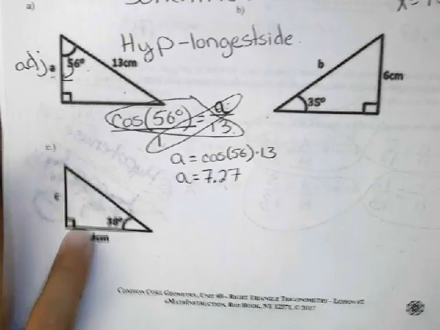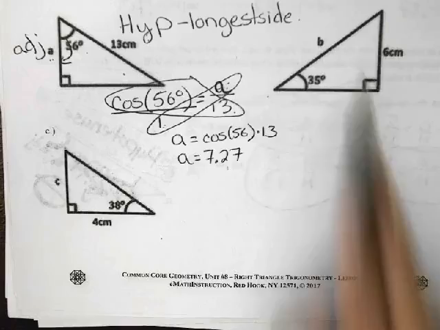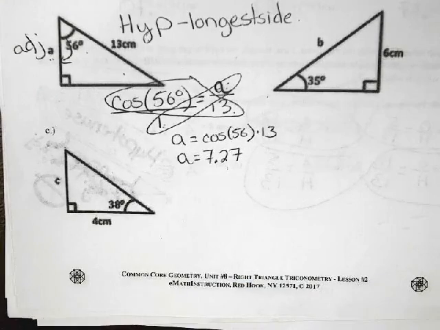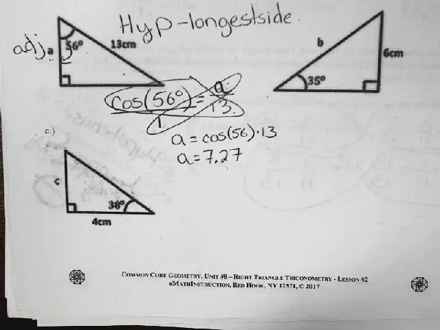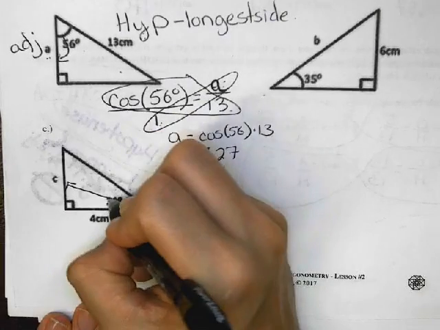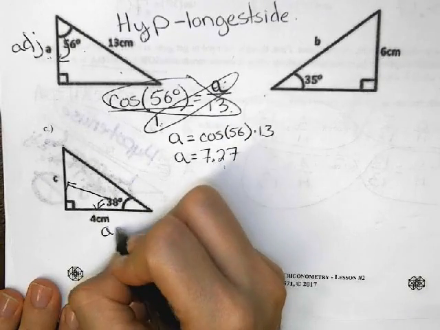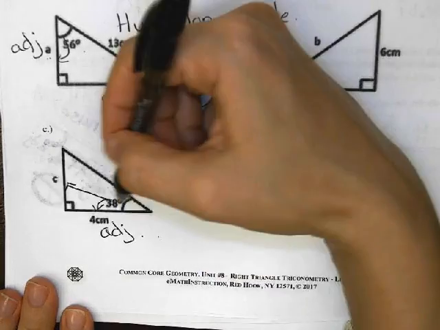I'm going to jump down to C because C is a little bit easier. And then I'll go to B. Okay, so let's do the C. What did they give you in this picture? Besides, they gave us obviously the angle. What's that? And what's that? This one's the adjacent.